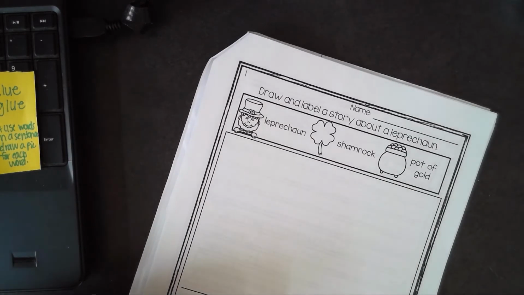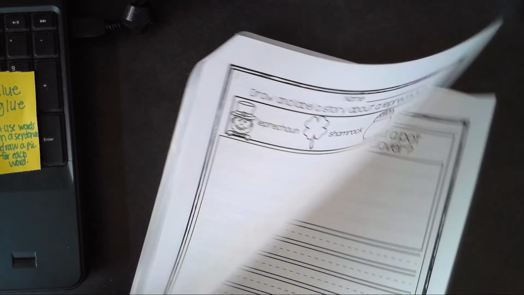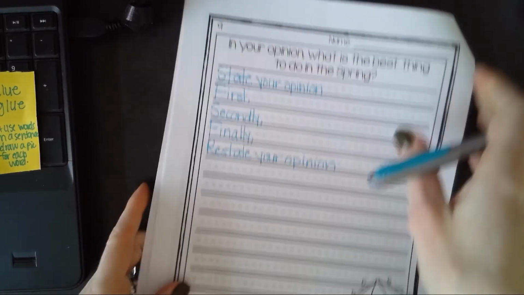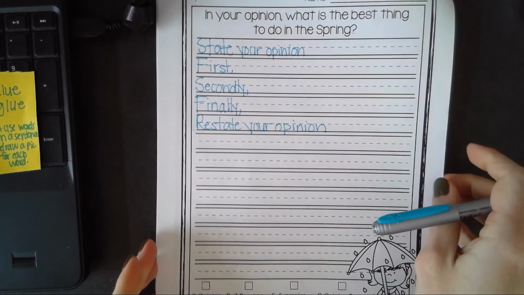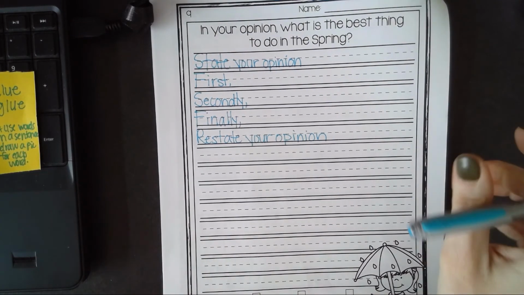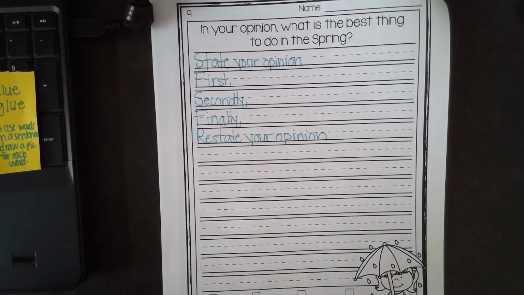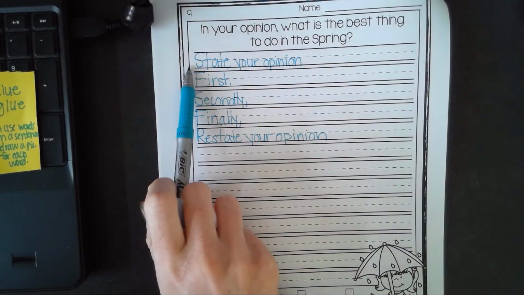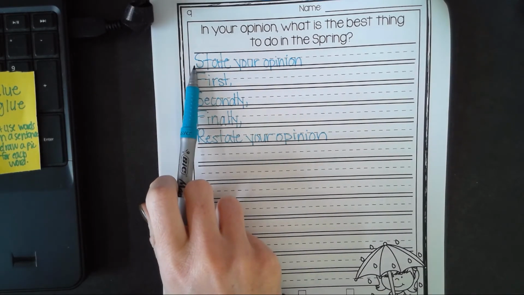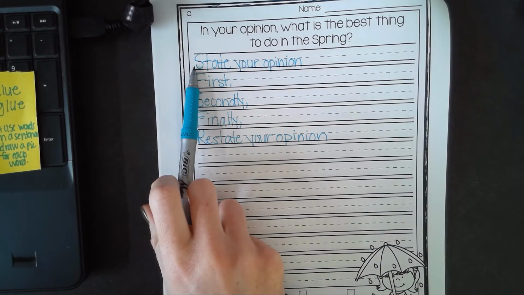I wrote some reminders for you when we're writing our opinion piece today. Again, this activity might take you a day or two to complete, and that is completely fine. Okay, so first you're going to state your opinion. The best thing to do in spring is blank.